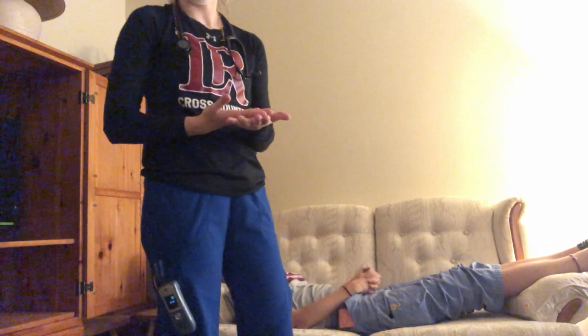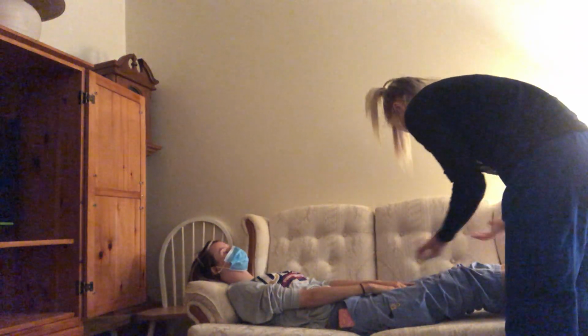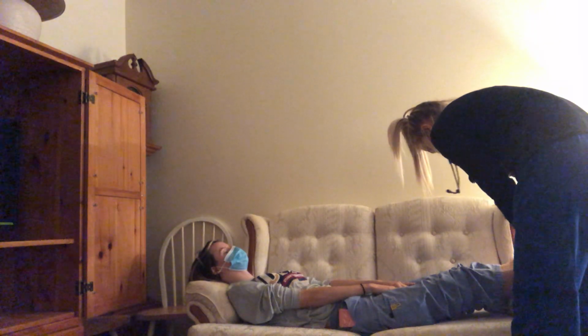And as for skin temperature, I'm going to be feeling with the back of my hands. We want it to be warm bilaterally. And if there was an uneven temperature, that would be indicative of some sort of circulation issue. So I'm just, will you flip chairs for me? Thank you. Okay, so she has a warm temperature bilaterally and equally.